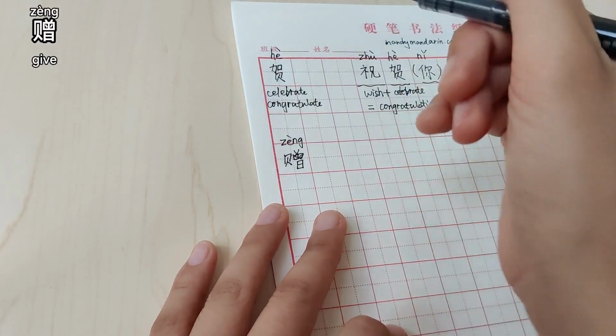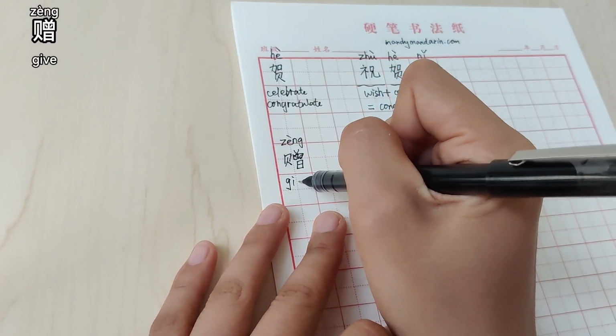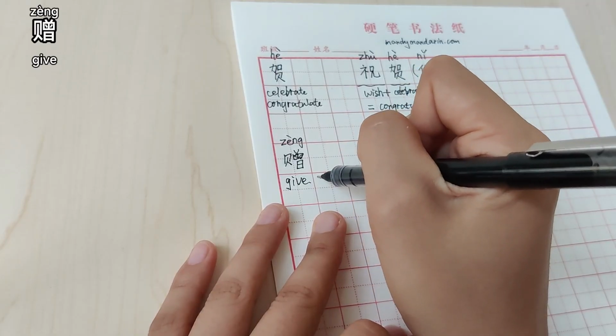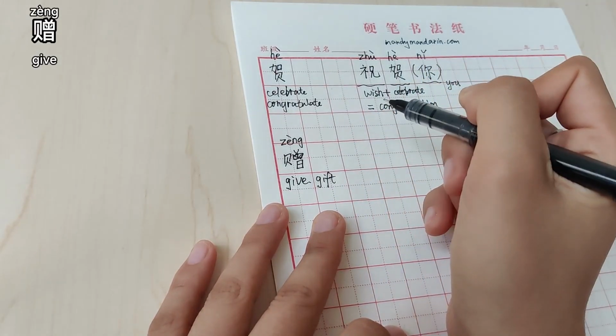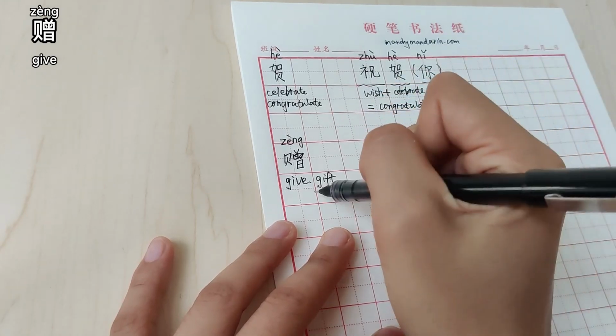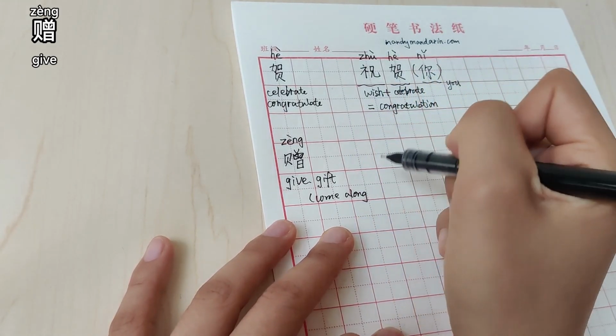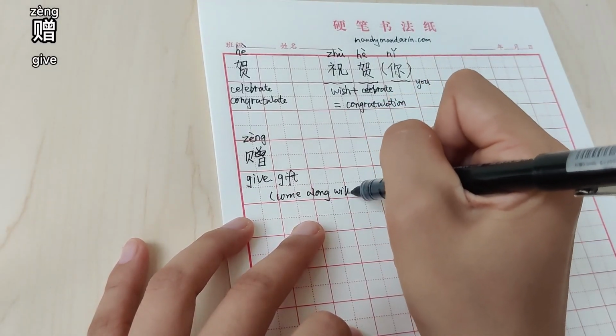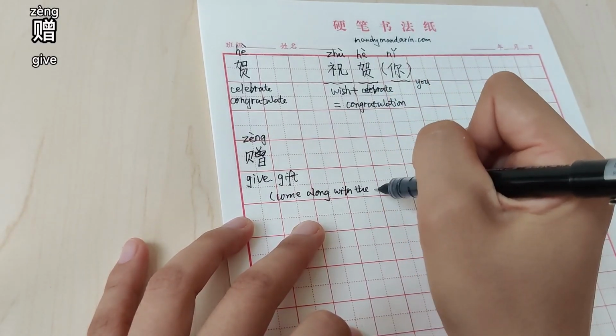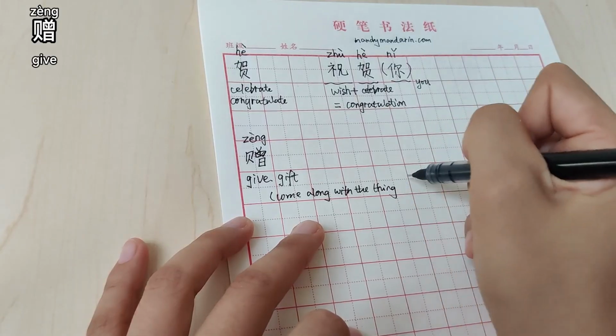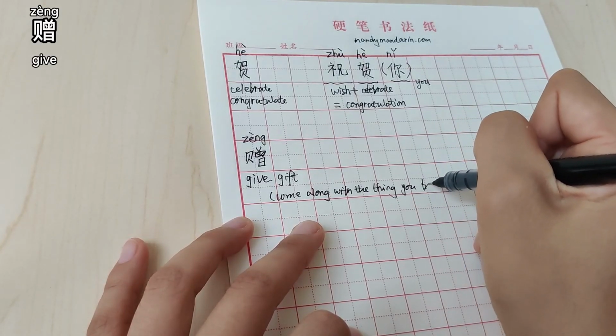赠 is a gift, but it's the gift that comes along with the thing you buy.